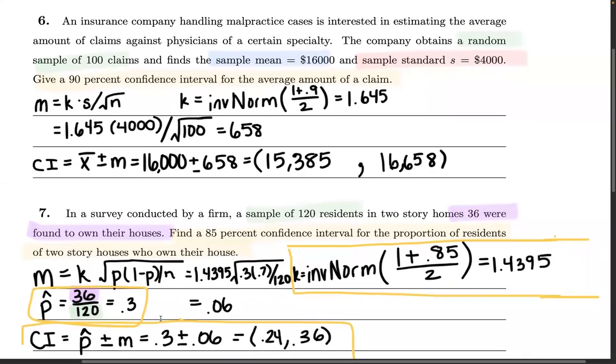Now we can finally solve the confidence interval: P hat plus or minus M, so 0.3 plus or minus 0.06. The lower bound of our 85% confidence interval is 0.24, and our upper bound is 0.36.